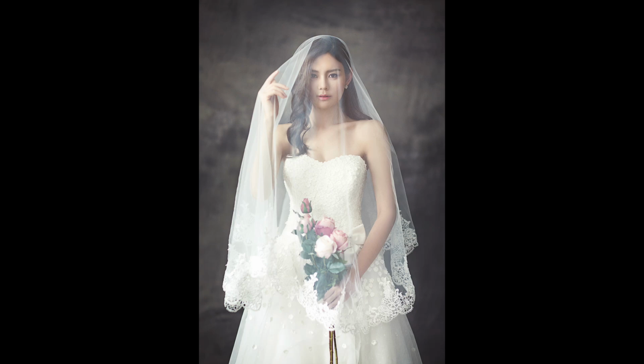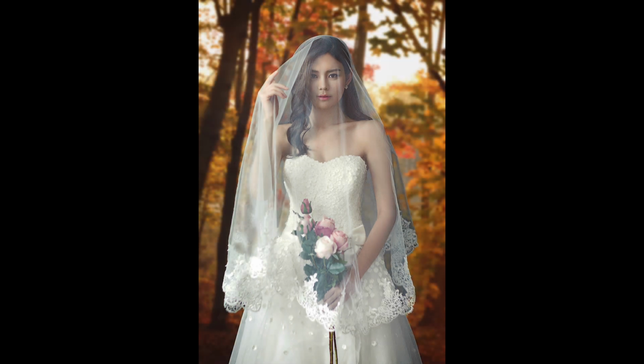Welcome back, everyone. A viewer asked me recently how to replace a background and blend in a semi-transparent veil like the one being worn by this beautiful bride. They wanted to be able to see the new background behind it. Well, let me show you how I did this in Affinity Photo 2.